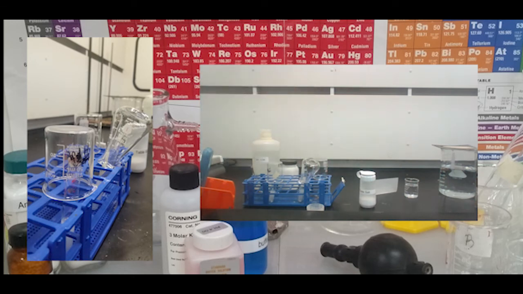What I'm trying to do here is trap some of the gas so there's enough of it for you to see the reaction that you're supposed to see.